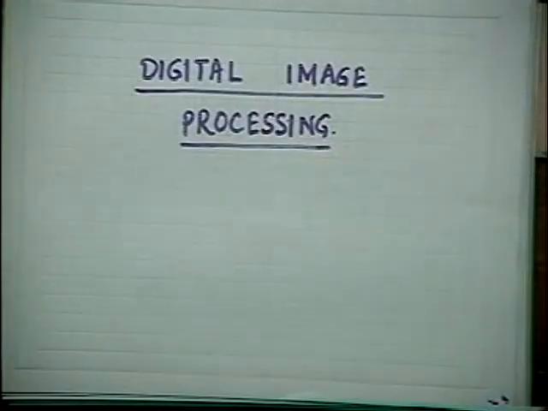Now, let me first begin with the definition of this subject. I think the title itself suggests its definition. When I say digital image processing, there are a few things involved. Firstly, the image that we are talking about is a digital one. That means it is not a continuous photograph which we are habituated to see.